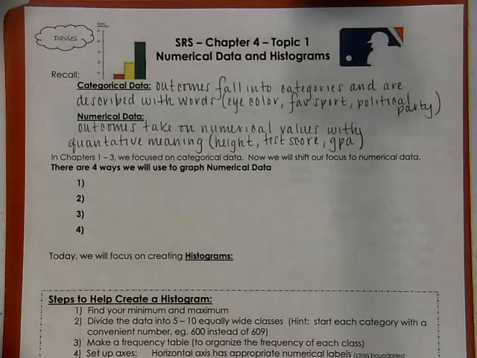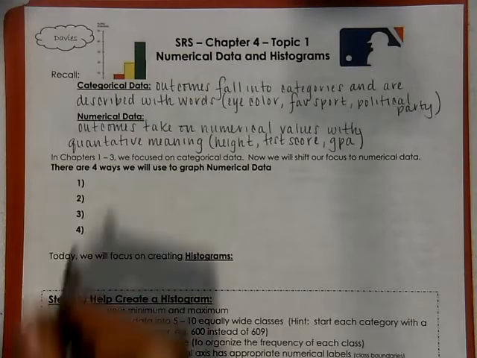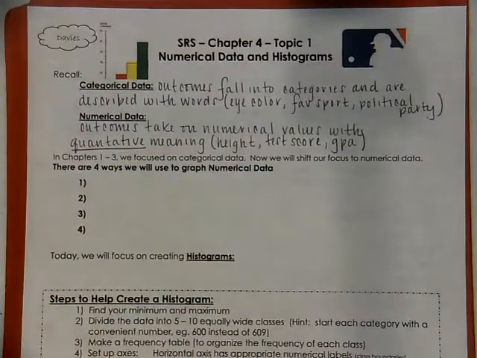For example, jersey number. If you wear jersey number 12 and your friend wears jersey number 15, because their jersey number is higher, does that mean something? Does that mean they have a higher scoring average or they average more minutes played in the game? Nope, your jersey number is just kind of categorizing you for your gameplay and for the team, okay? It's not numerical, because if it were numerical, it'd have to have that quantitative meaning. So, in chapters 1 through 3, we focused on categorical data. Now we're going to shift to numerical data.